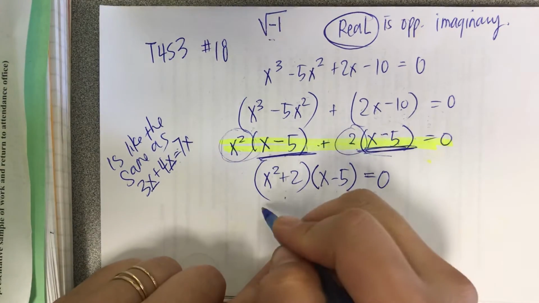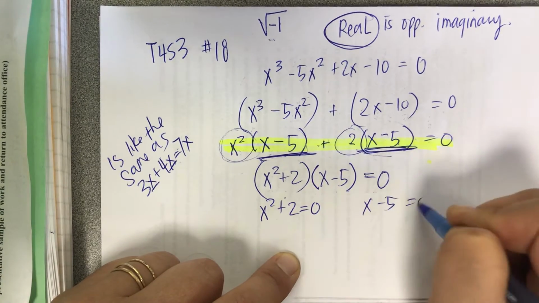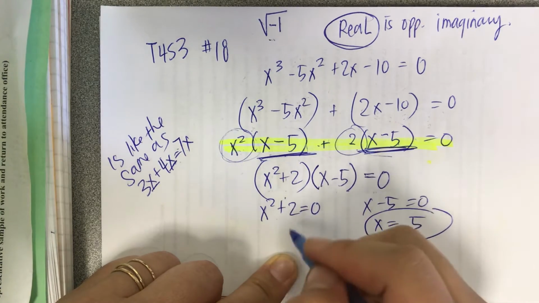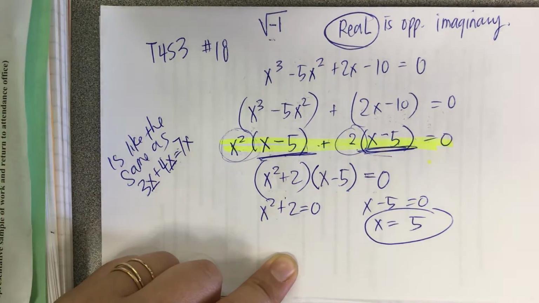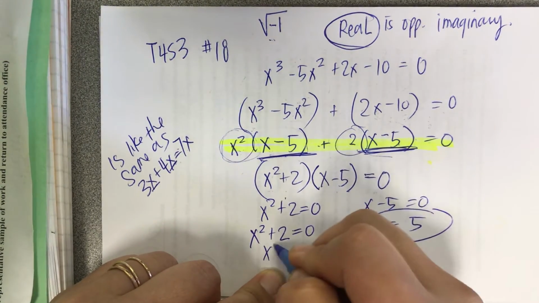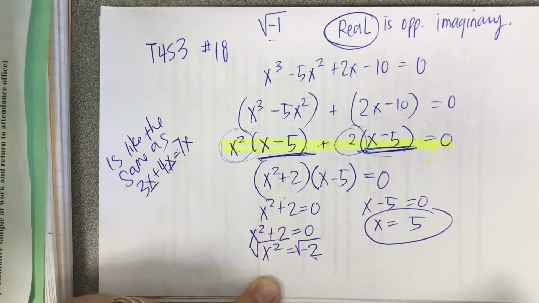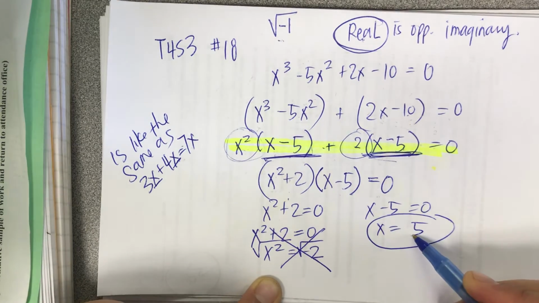Now from this, you could go x squared plus 2 equals 0, and then x minus 5 equals 0. X is going to equal 5 on this side. 5 is going to be the answer, but I'm going to show you why this one is the real number and this one is the imaginary. When you solve x squared plus 2 equals 0, you get yourself an imaginary number, and you cannot use that because it asks for a real. Therefore, the answer is 5.